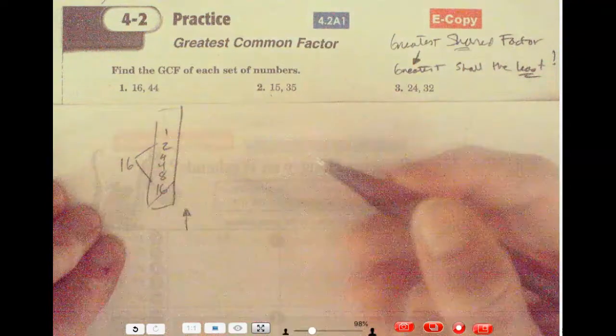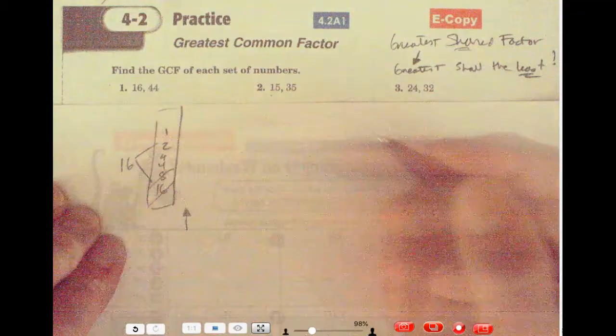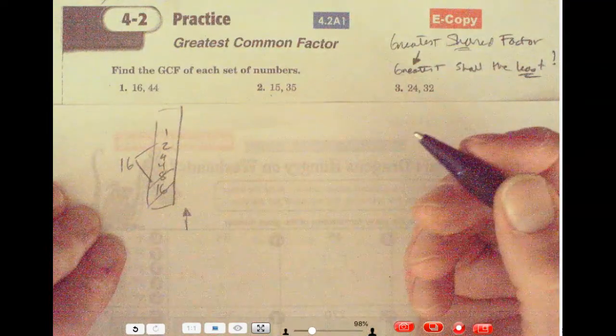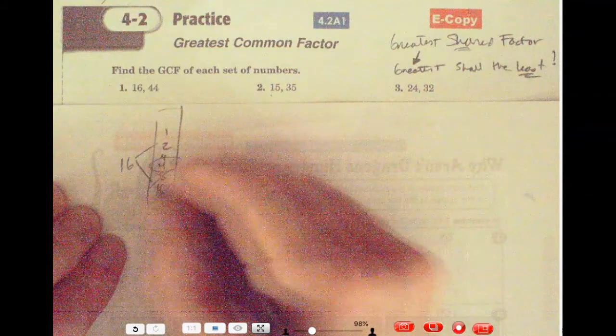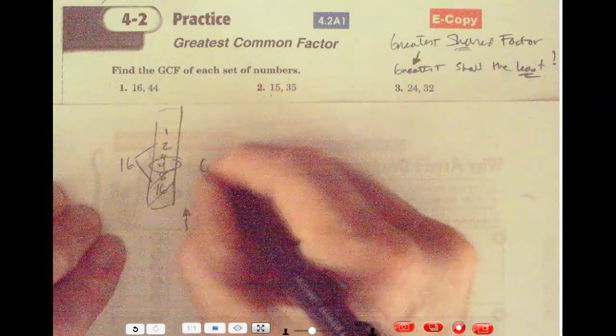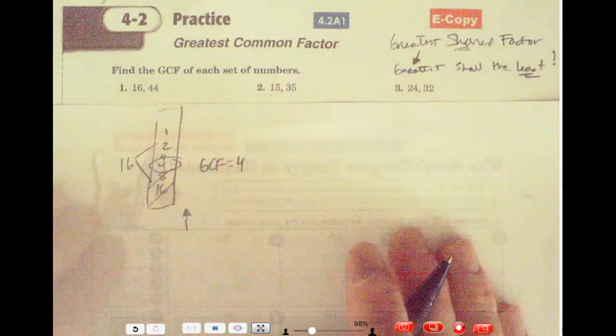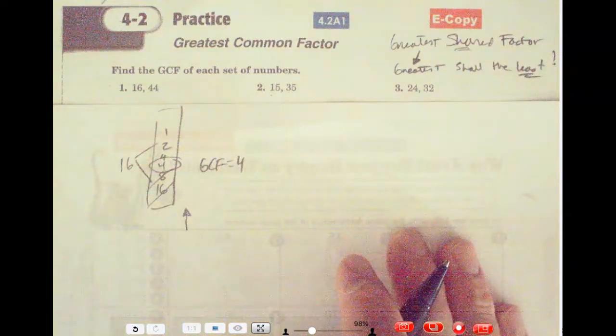Well, you can grab your calculator and check it, but it doesn't. Does 8 go into 44? No. 8 goes into 46, but not 44. Does 4 go into 44? It does. There's your GCF. GCF equals 4.